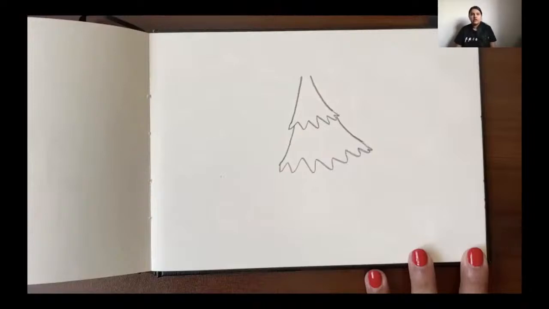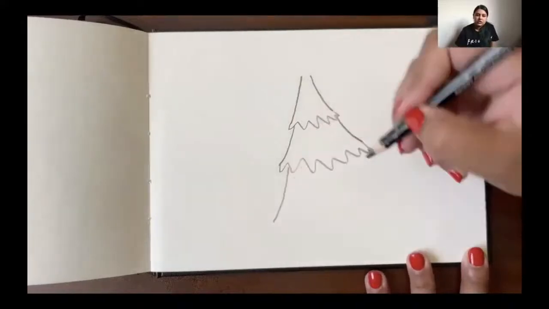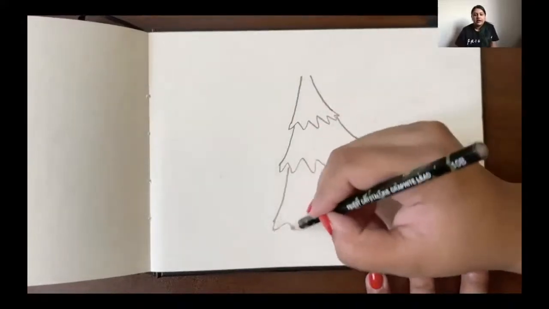Like you've always seen a Christmas tree tends to have like a bunch of layers. It's never like one big tree. So that's exactly what I'm doing right now. So first layer, second layer, third layer, we're going to do the same. So curve, curve and layer.